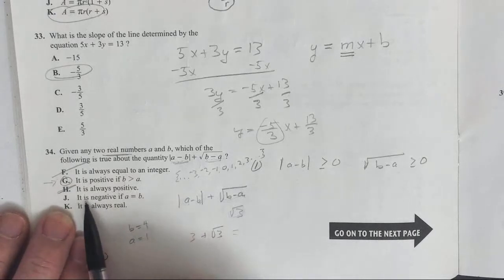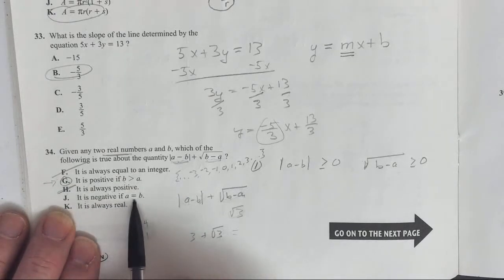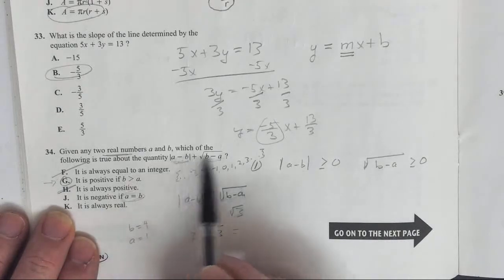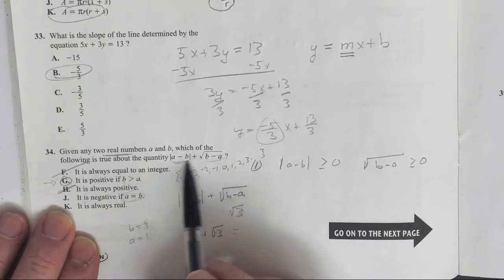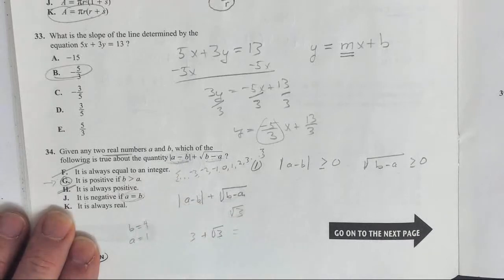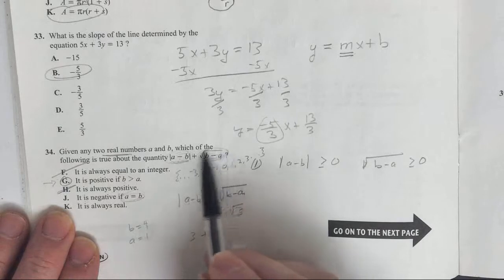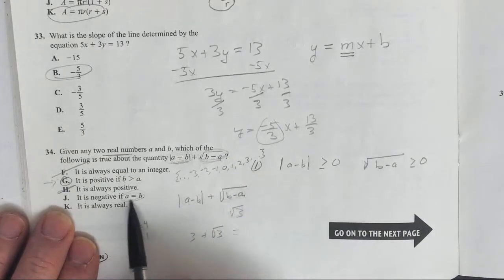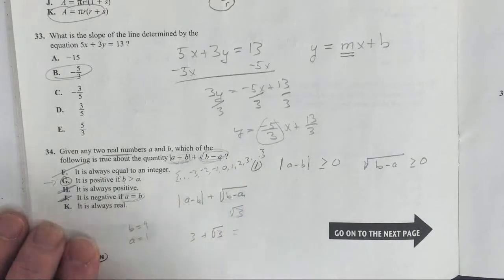Choice J says, it is negative if a equals b. Well, right away, I know there's no way that the sum can be negative, because the result of an absolute value is 0 or higher. The result of any square root is always 0 or higher, so I know J is not an option.